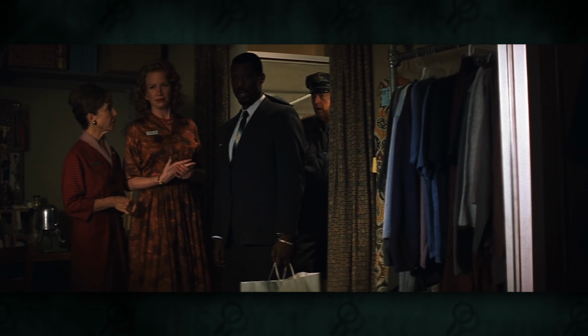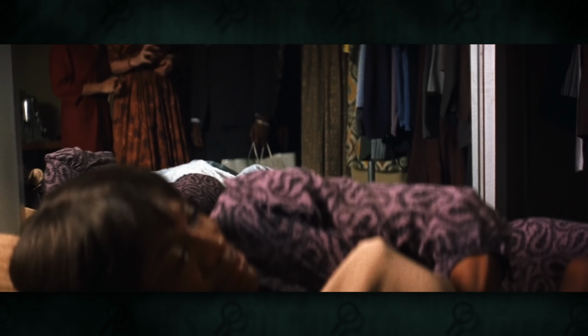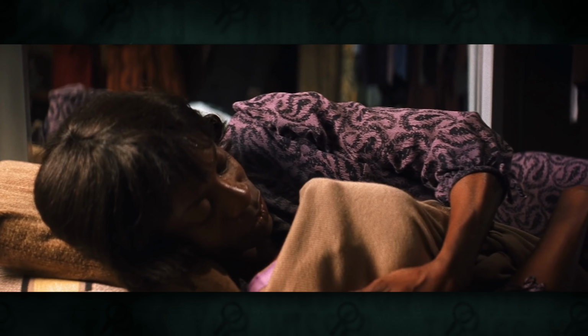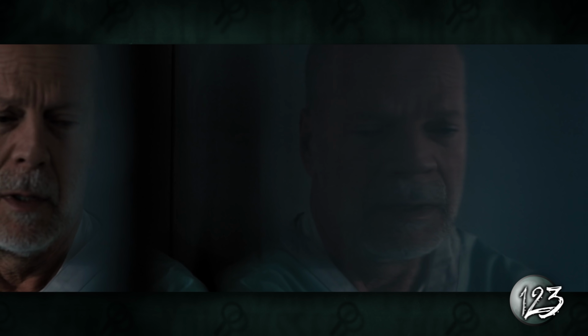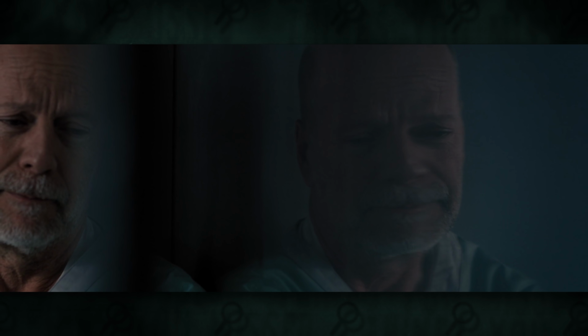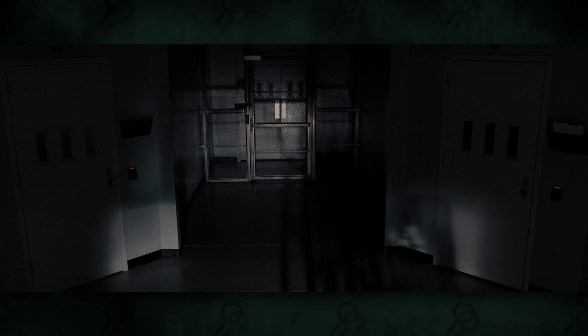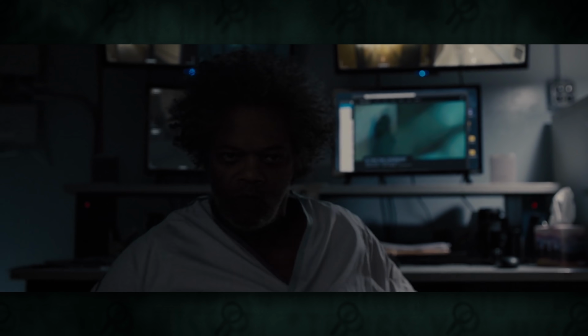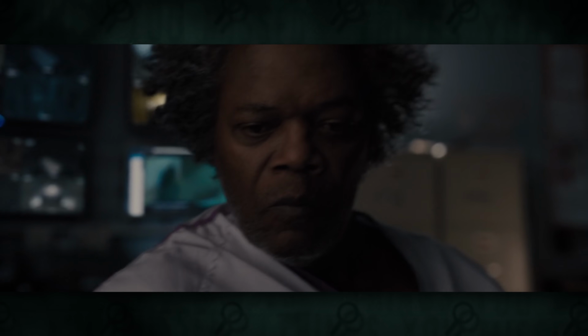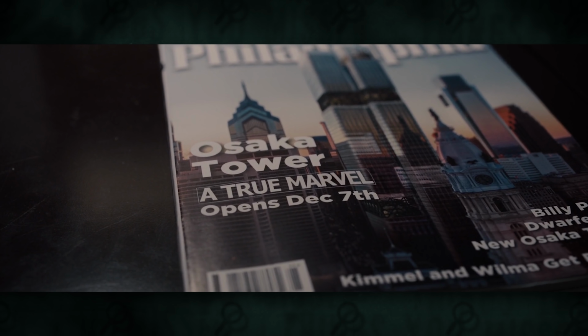Just as the mirror reflection shots are used to introduce villains in Unbreakable and Split, similar shots are used in Glass to show that something is not right. David sits on the floor of his cell, and his reflection is distorted by the curved wall. It is shortly after this that we discover Elijah was faking his sedation, and he has the ability to sneak out of his room, where he discovers the magazine advertising the opening of Osaka Tower.